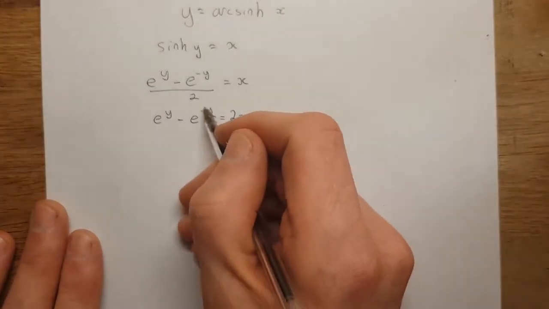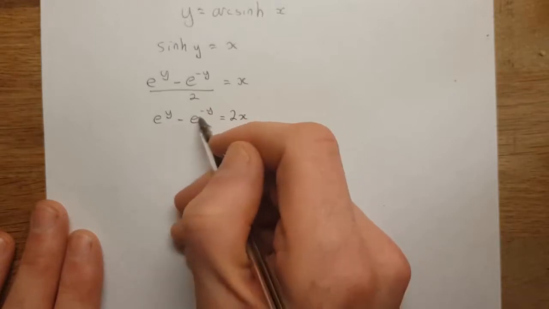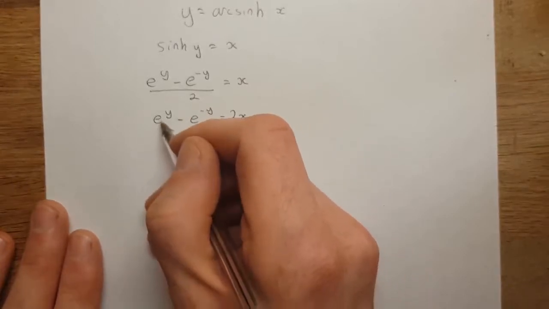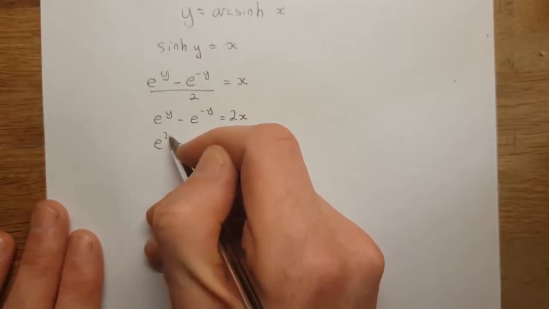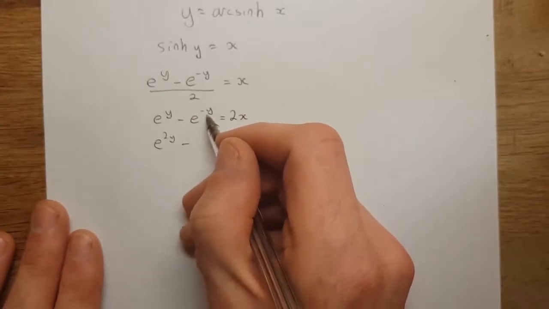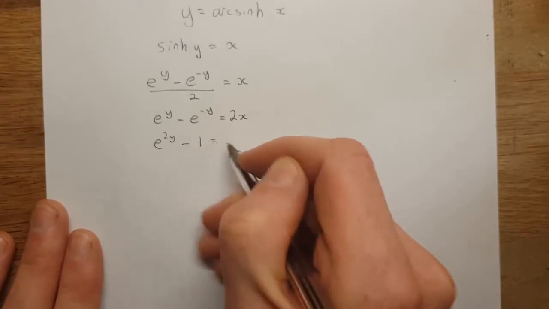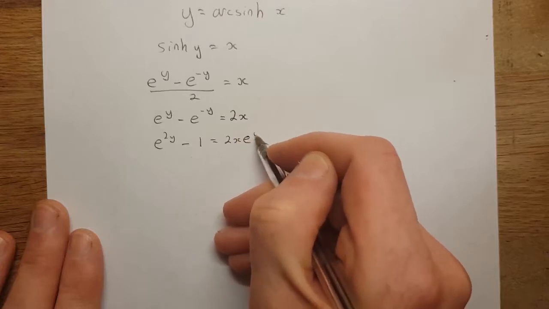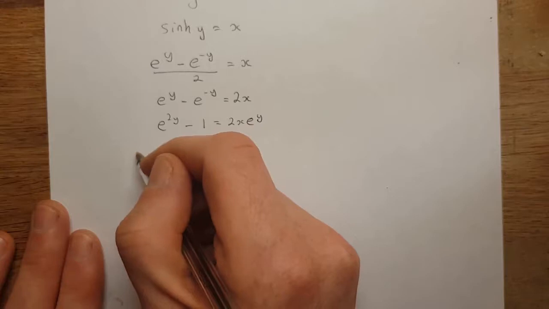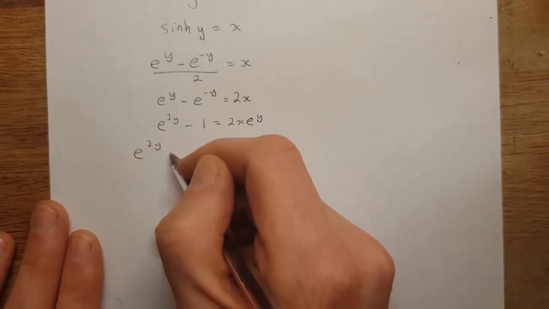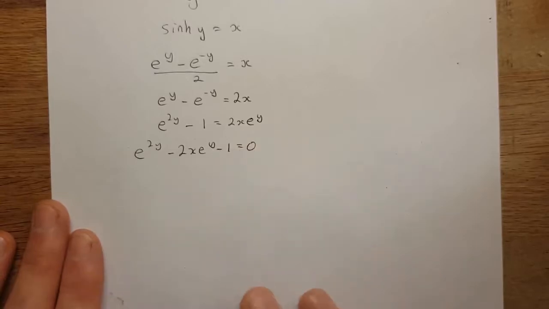Now, to eliminate the fact that I've got a negative power of e here, I'm going to multiply every single term by e to the y. So e to the y times e to the y is e to the y squared, which is e to the 2y. Subtract e to the negative y times e to the y is e to the 0, which will be 1, equals 2x multiplied by e to the y. Rearranging this, I can see that e to the 2y subtract 2x e to the y subtract 1 equals 0.